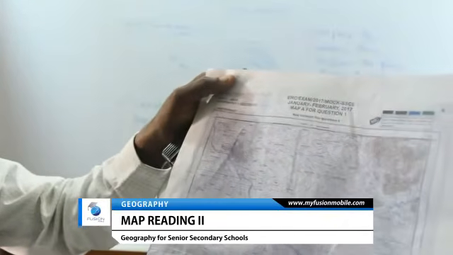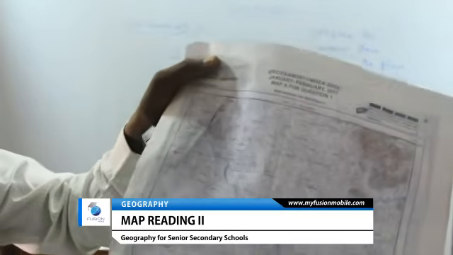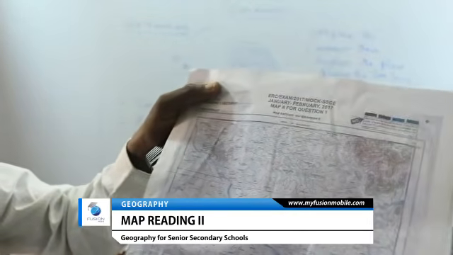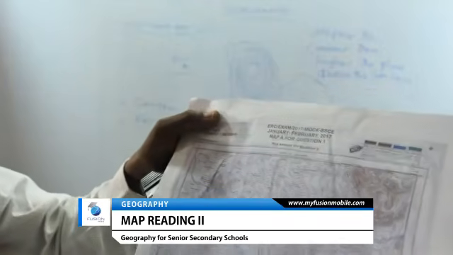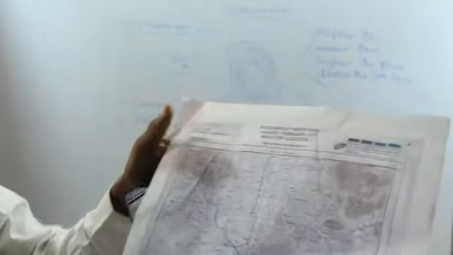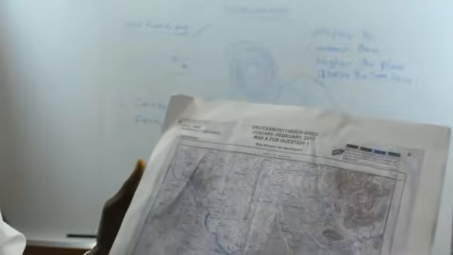So look for a map like this, or contact somebody who has written WAEC or NECO in geography. Get the map from him and go through it. It's as simple as A, B, C.